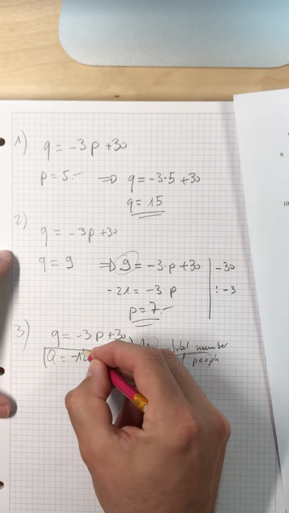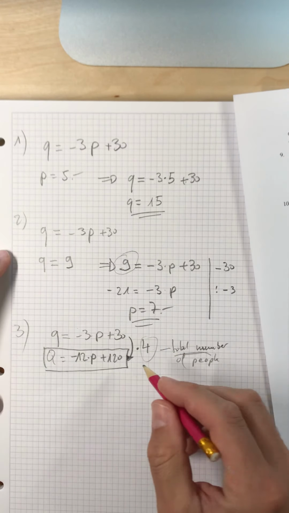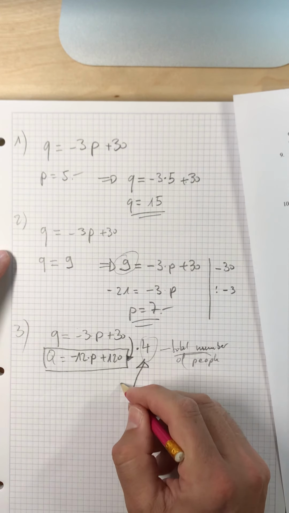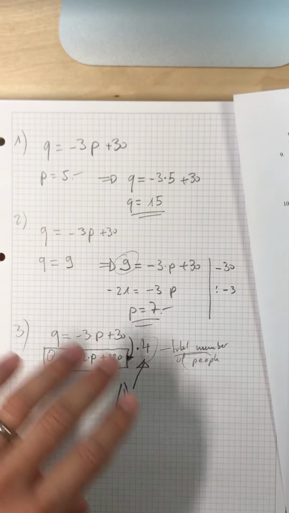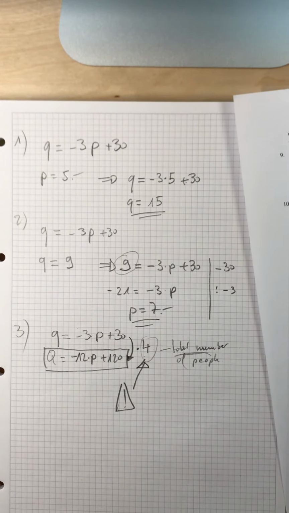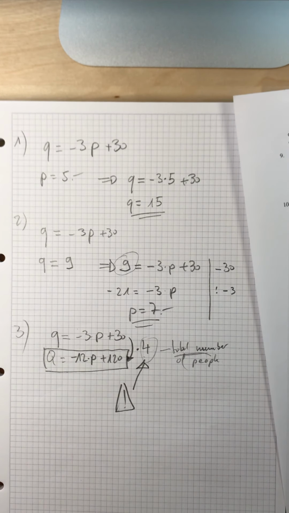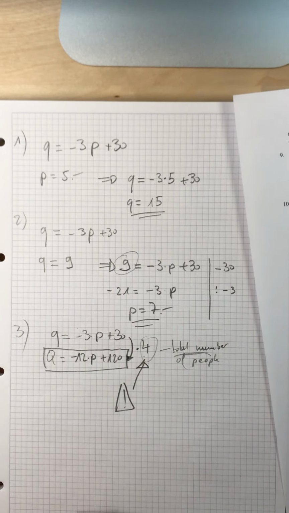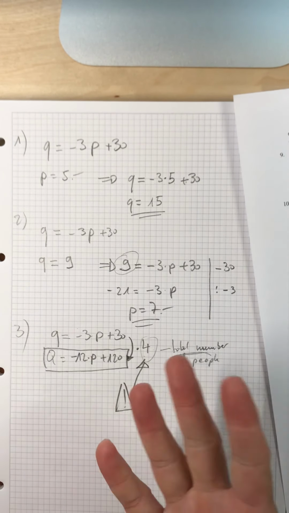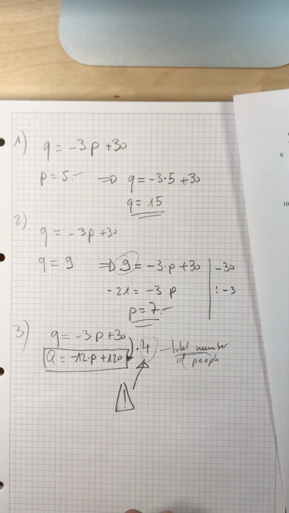So this is your new equation. Please be careful with that. You have to ask how many people are actually in this market. Once again, Mr. Smart plus 3 more people, so in total 4 people.